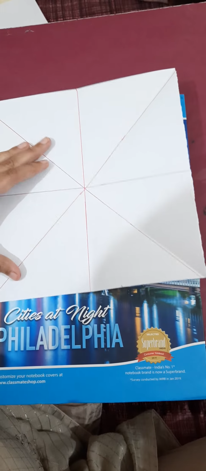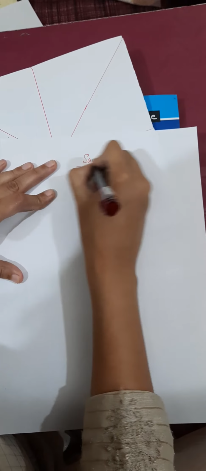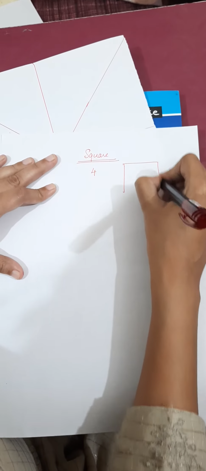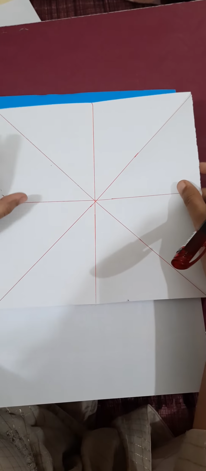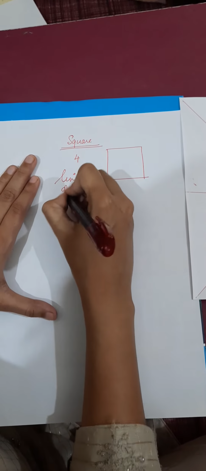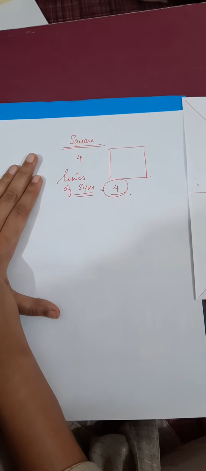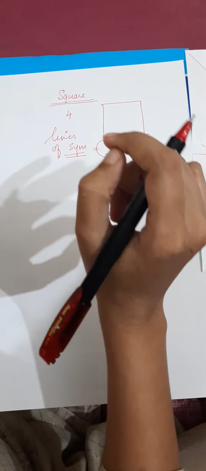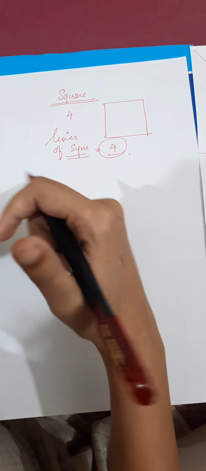Just tell me one thing: in a square how many sides are there? If you see, 4 sides are there, and in this square we just found that there are 4 lines of symmetry. So how many lines of symmetry is a square having? 4.